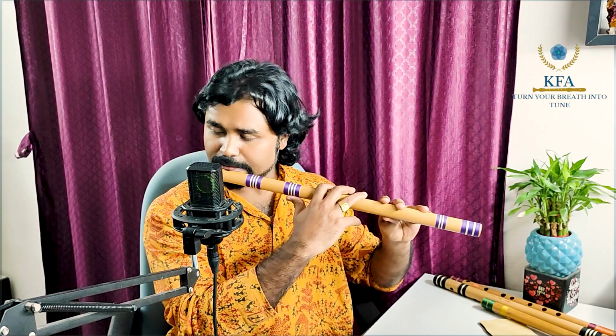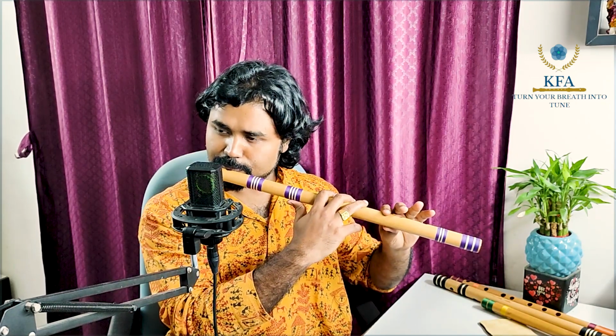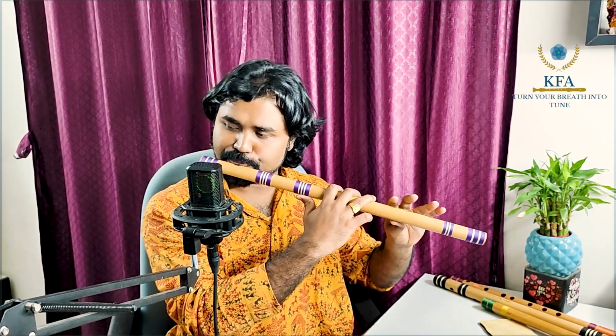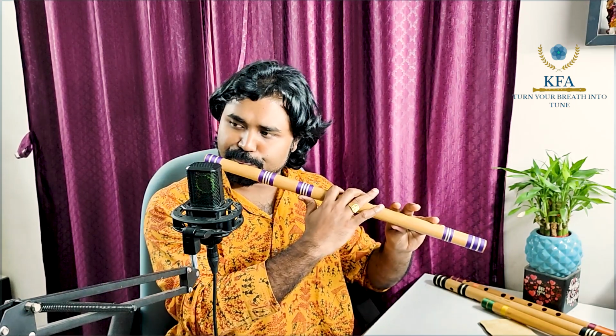Now I'm using an A scale flute. Now if you know all the notes of the flute, meaning pa dha ni sa, bass pa dha ni sa, sa re ga ma pa dha ni sa and sa re ga ma, if you know all these notes, how will you play it? You can play like this. Now it is a straight way of practice.